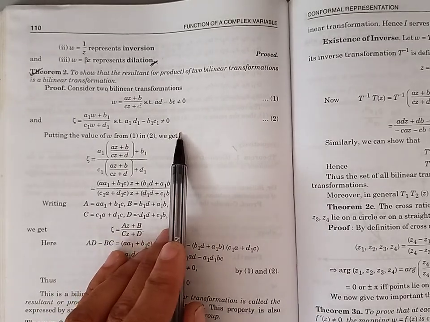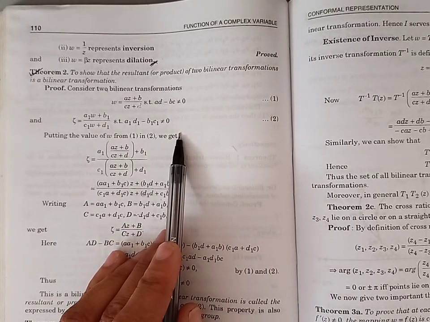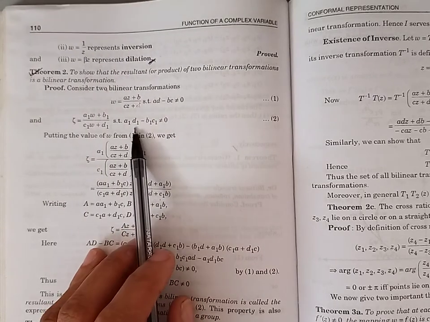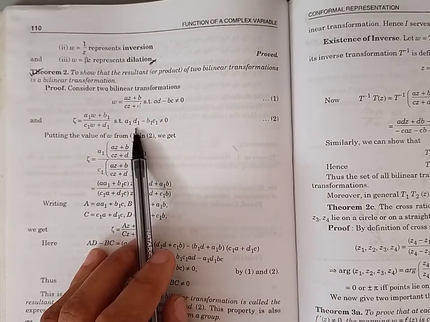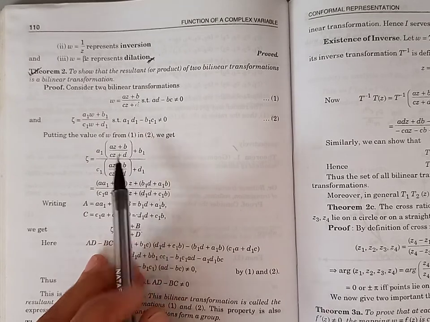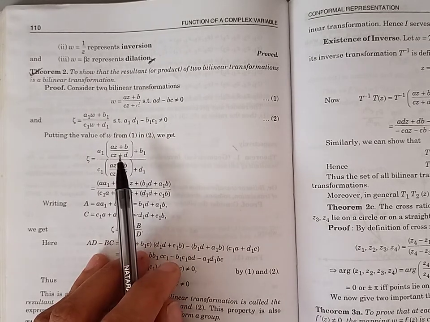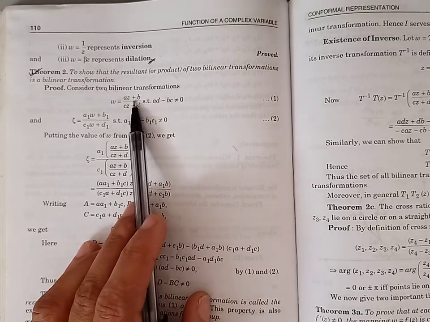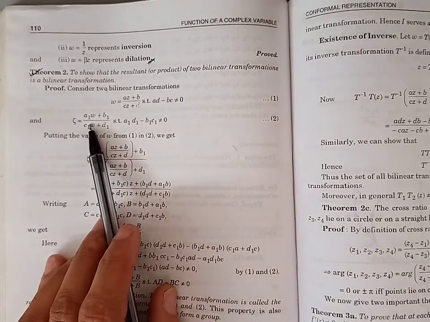So we have taken these two transformations. Now we are to show that the product of these two bilinear transformations is again a bilinear transformation. Now let us put the value of W from equation 1 into equation 2.